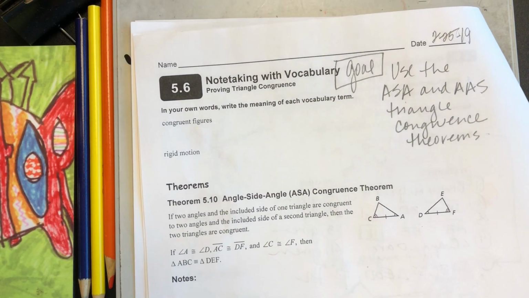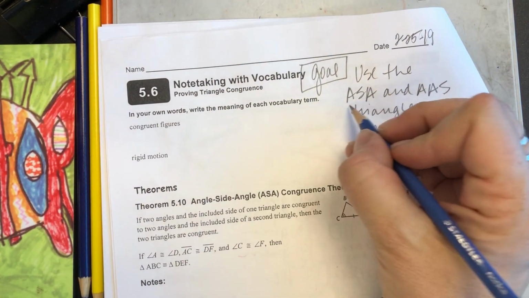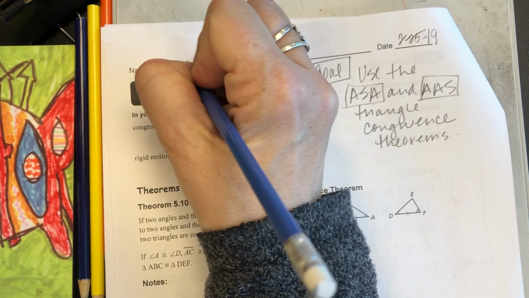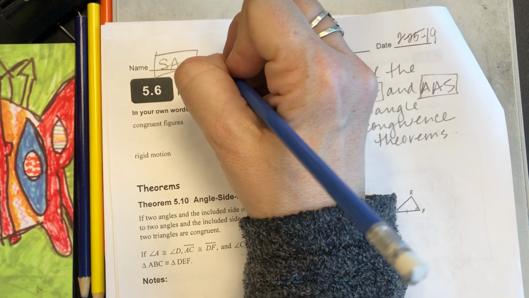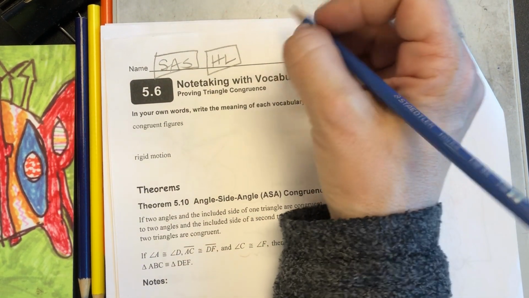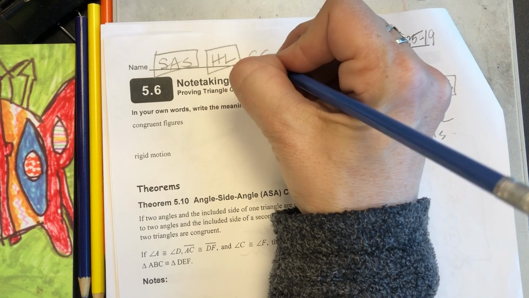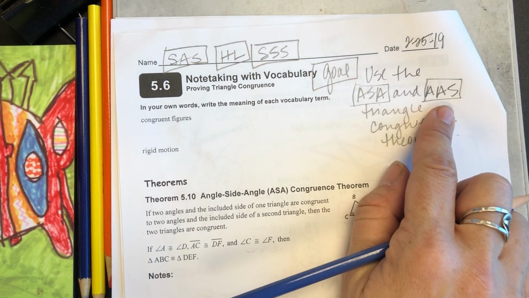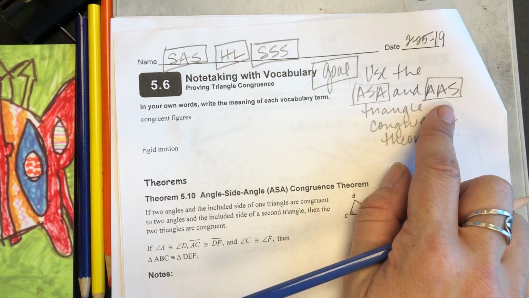So what do we have? Make sure you write ASS under. Well, we have more now. Okay, so what do we have so far? We have SAS, we did. We had HL, which is a special form of SSA on right triangles. And then we had SSS. So now we're getting into our fourth and fifth triangle congruence theorem.